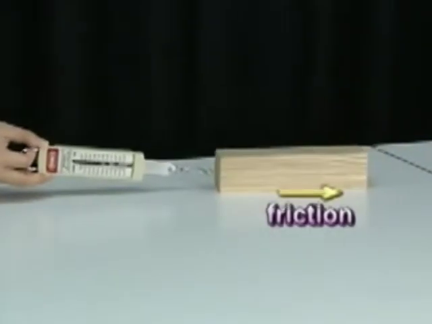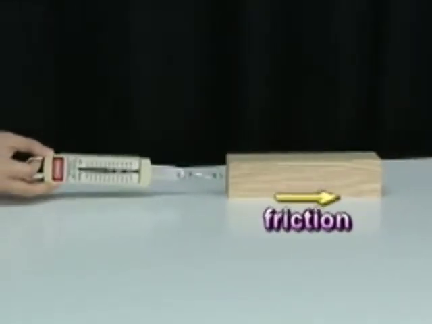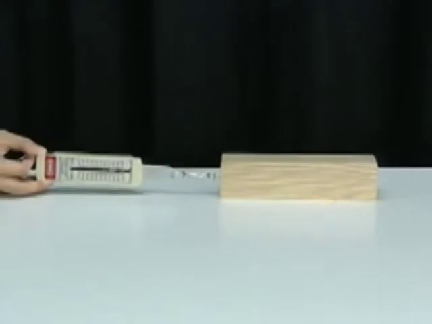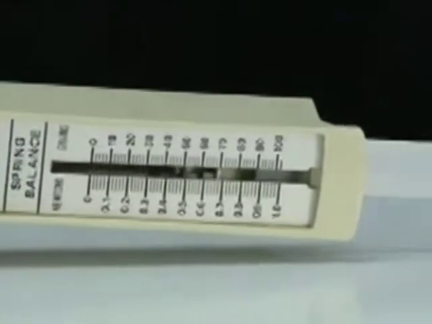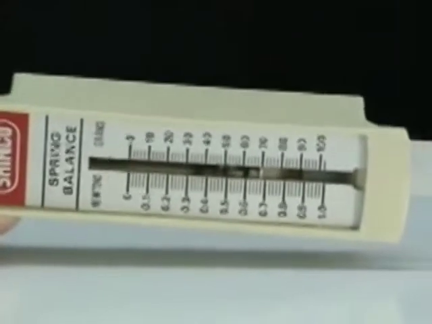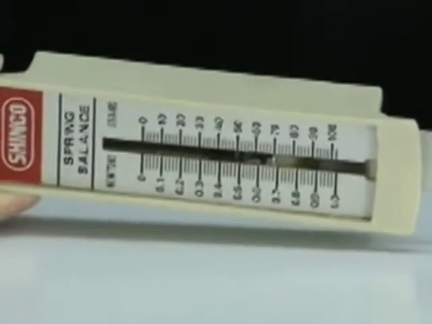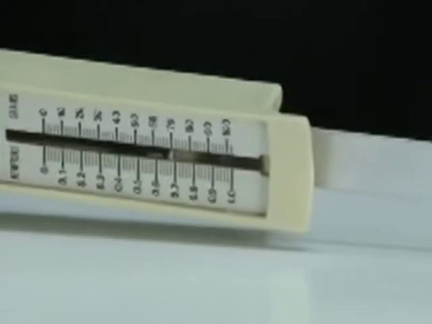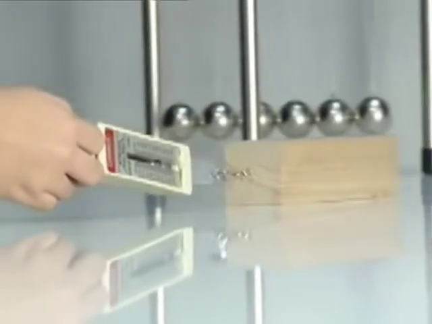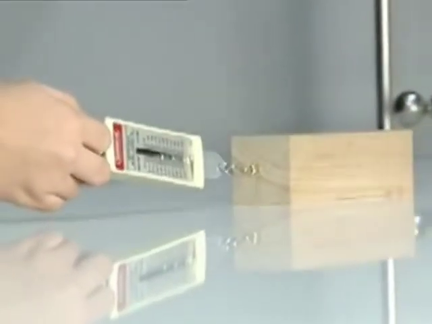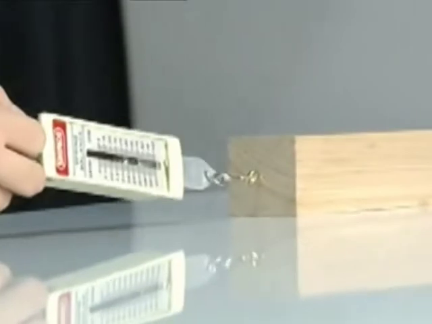Use a Newton balance to pull a wooden block on the table. Although the speed remains unchanged, the pointer of the Newton balance shows that force is required to pull the block. As there's friction between the wooden block and the table in a direction opposite to the direction of motion, force is required to pull the wooden block if we wish to keep the block moving at a constant speed.